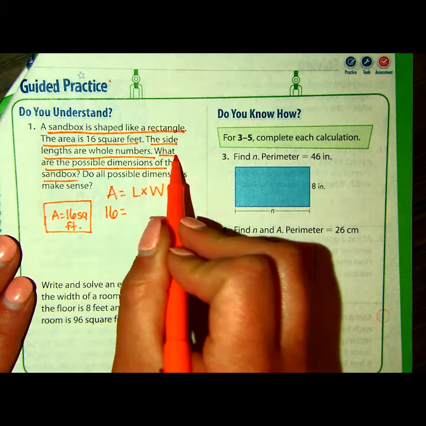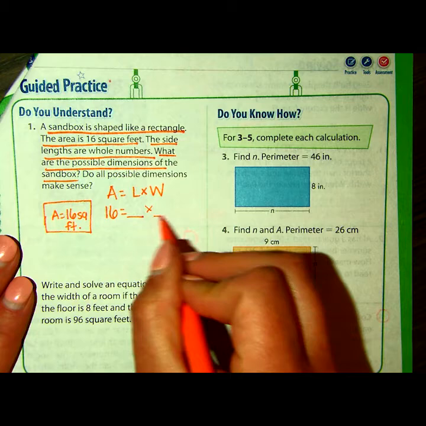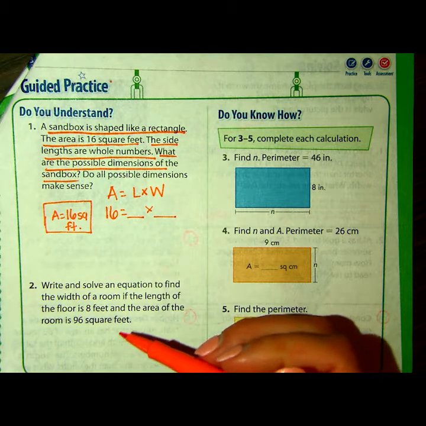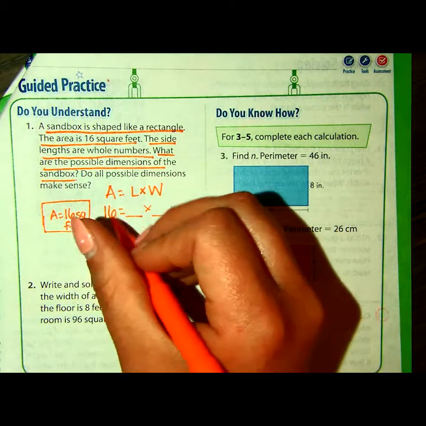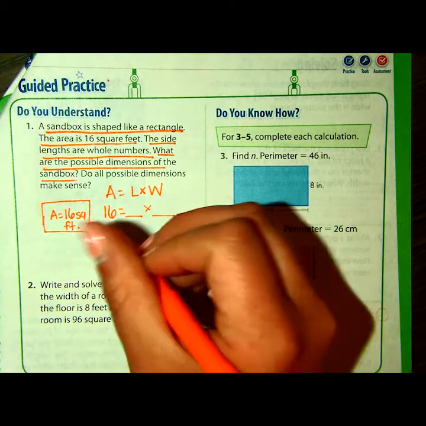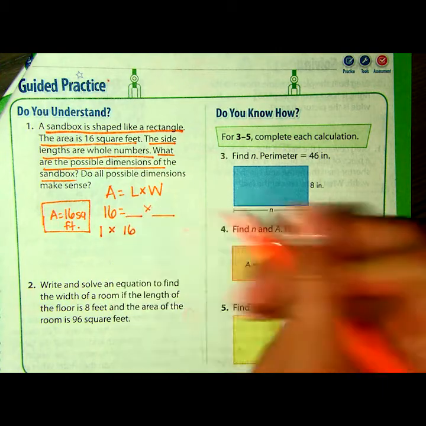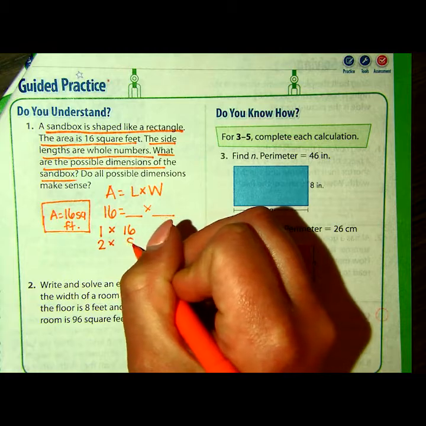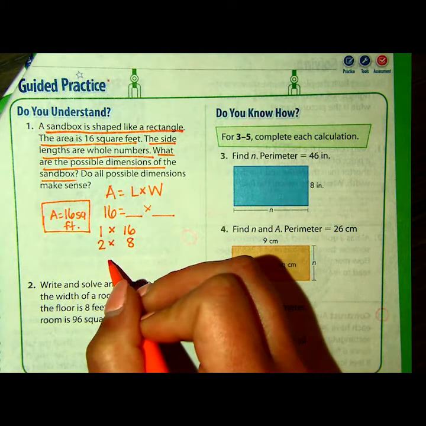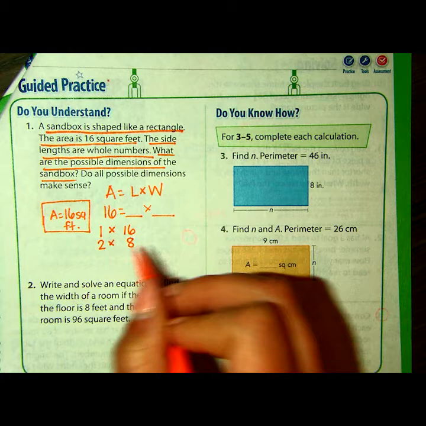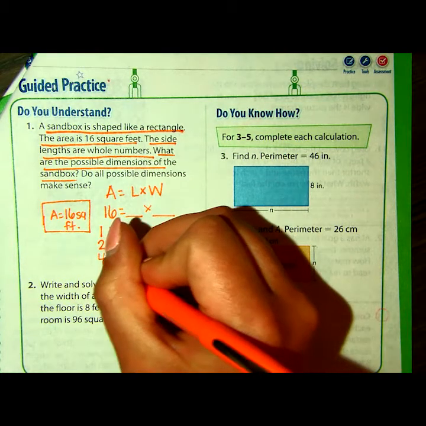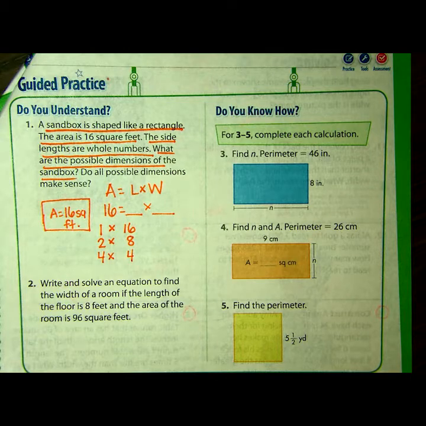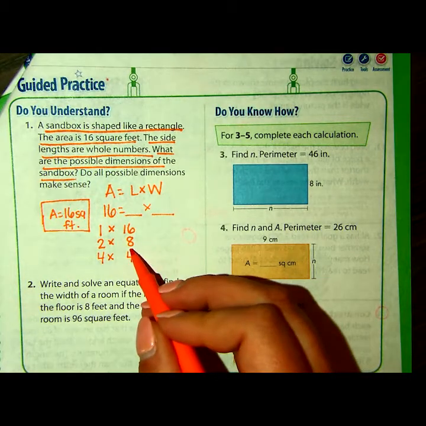Meaning, what two numbers could we multiply to equal 16? That's listing all the factors of 16. So we could have a 1 by 16. We could have a 2 by 8. Does 3 go into 16? No. Does 4 go into 16? Yeah, a 4 by 4. Does 5? No. 6? No. 7? No. Now back at 8. So we know all the possible dimensions.